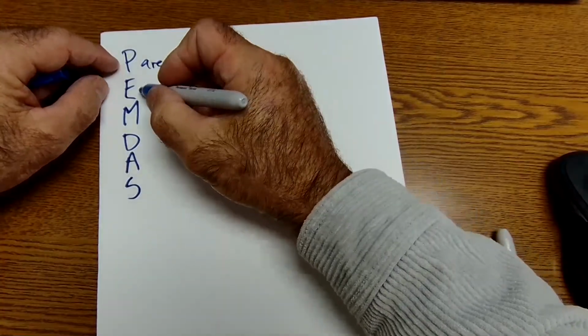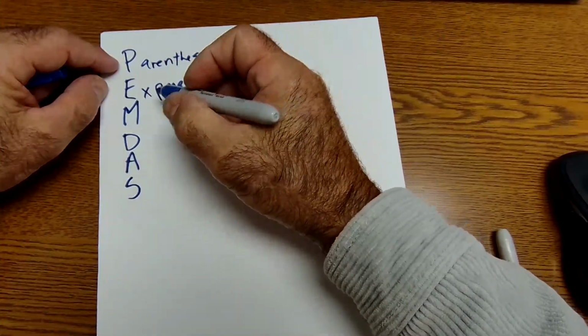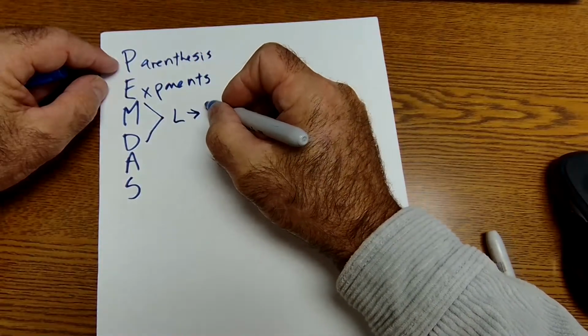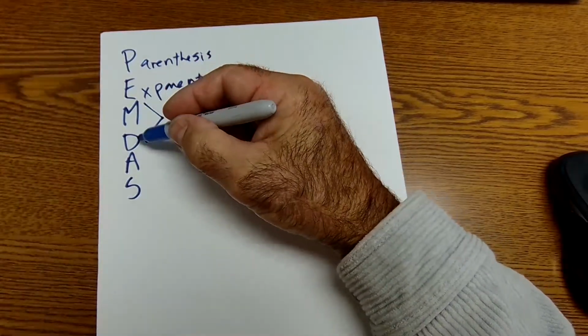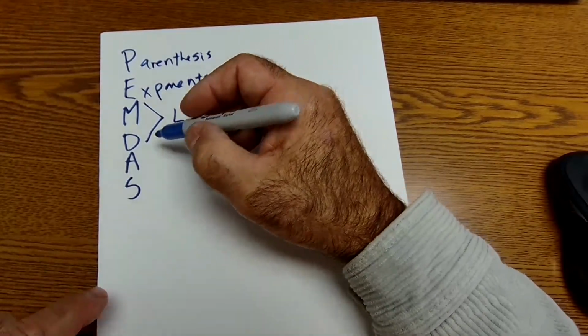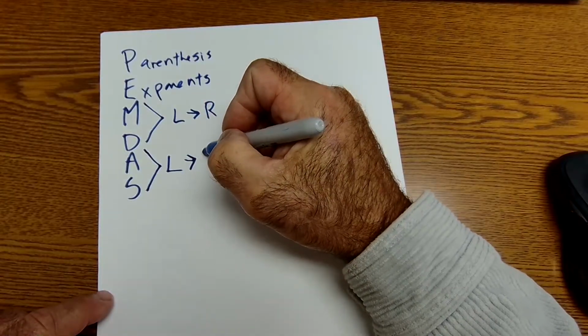After you've done all your parentheses, then you do exponents. And then you do multiplication, division from left to right. So it's not multiplication before division. You do them simultaneously from left to right. Then you do addition, subtraction from left to right.